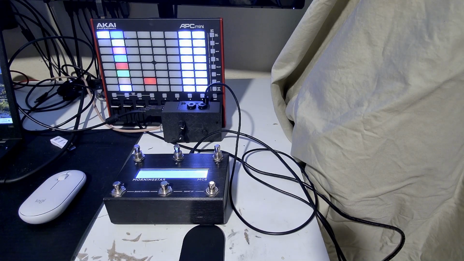So that in short is how I go ahead and configure the unit. That's how I display. I'm showing the Akai APC Mini here, but you can also use a Novation Launchpad Mini, which is also supported with this software.